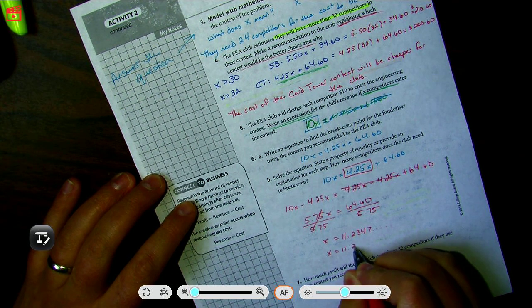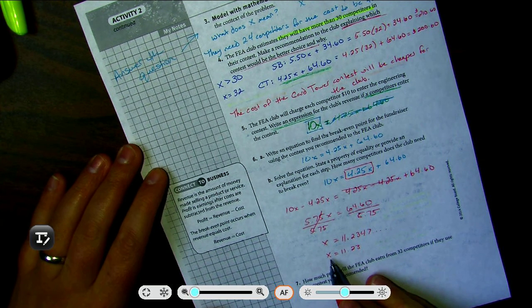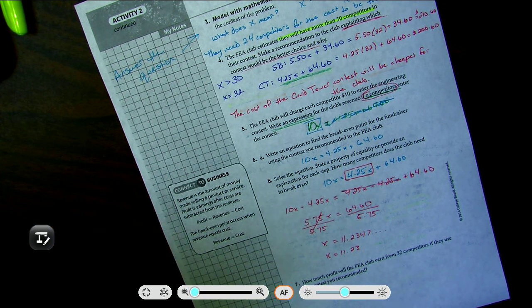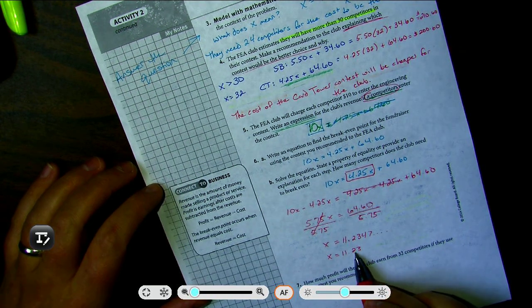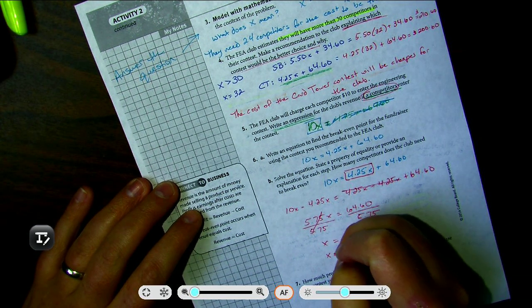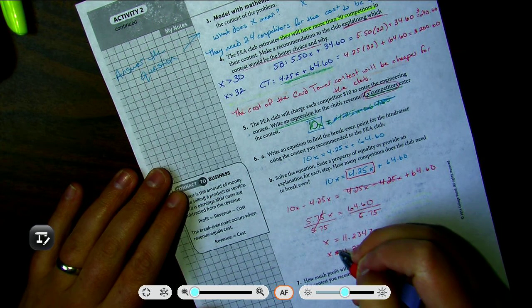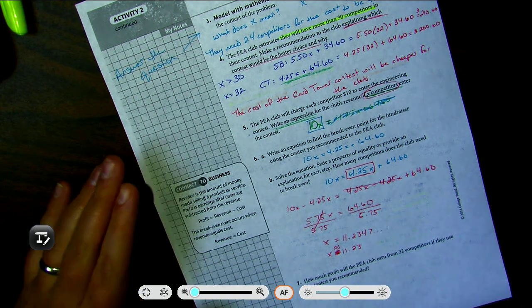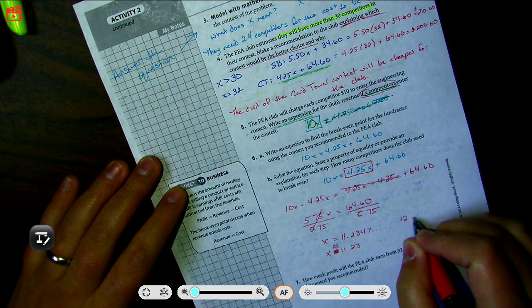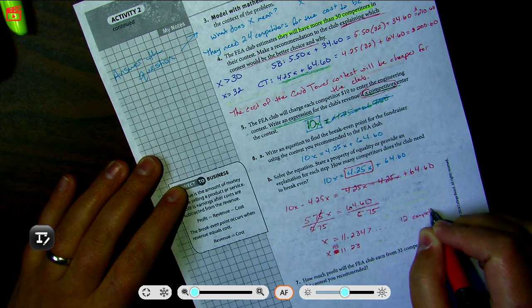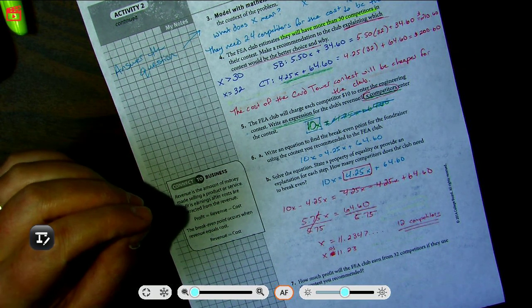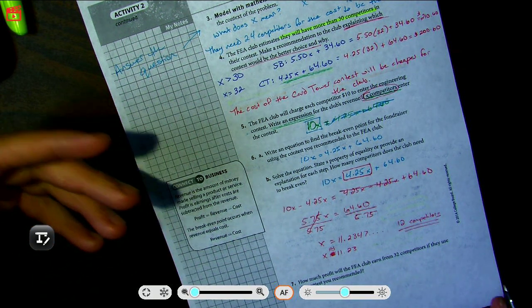All right, now think about, what does X stand for? X stands for the number of competitors. Competitors are people. Can you have 0.23 of a person? No, you cannot. And first of all, that's approximately. I didn't use the approximate symbol, I apologize for that. The approximate symbol is the two wavy lines. You can't have 0.23 of a person, so it's going to be 12 competitors. They have to have 12 competitors in order to break even. So hopefully they want to have more than 12 competitors.